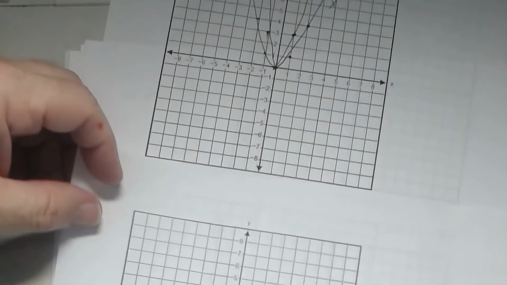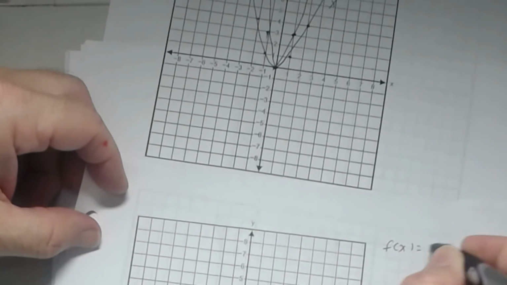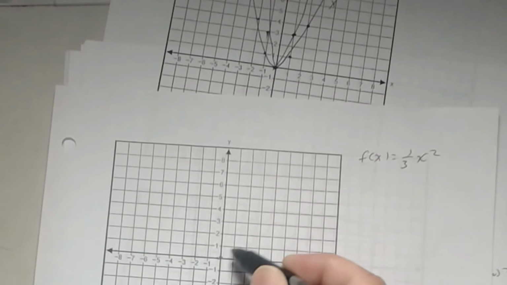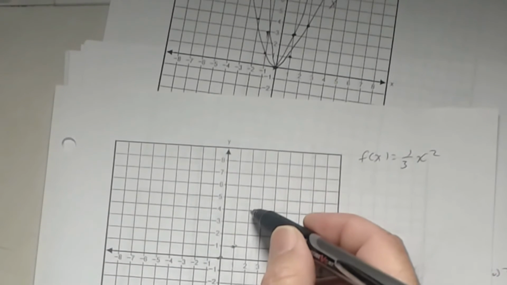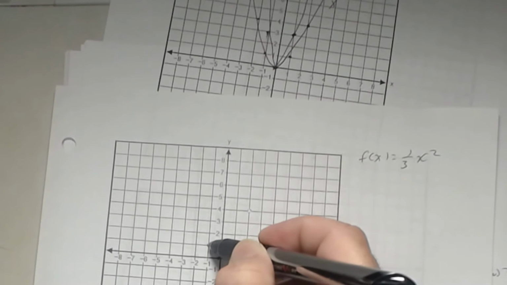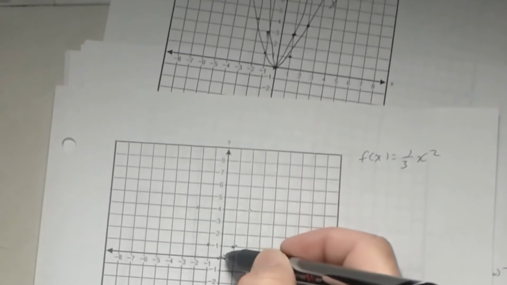All right, so let's do the parent function. So I'm dealing with x squared, right? So what are the key points for the parent function? 0, 0, 1, 1, 2, 4. Negative 1, 1, negative 2, 4. So it looks like this.